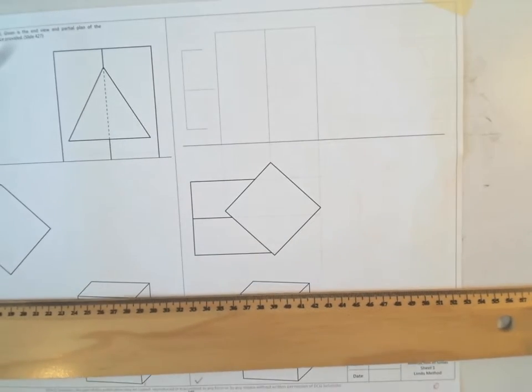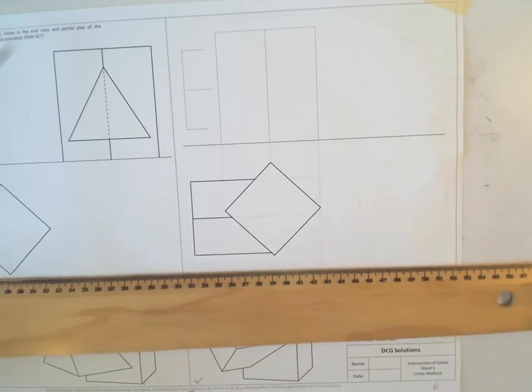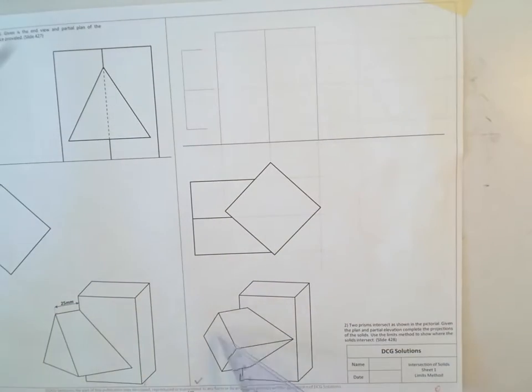So let's get started. I'm going to start off by just drawing my end view. We have two solids. We have this square base prism, which is intersecting this square base prism here.